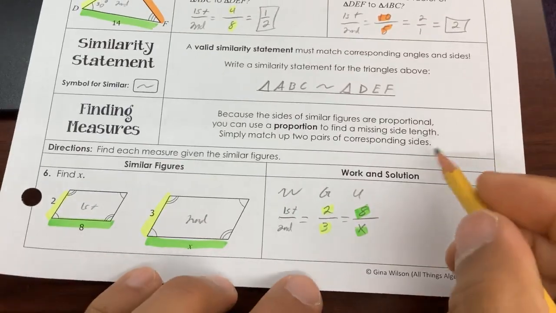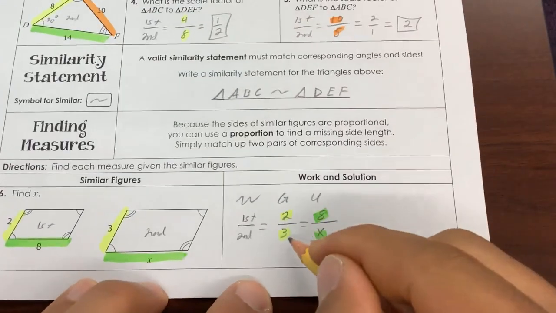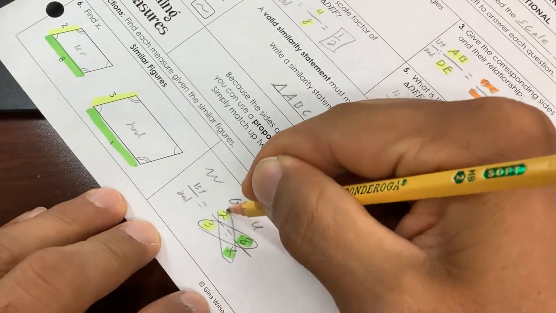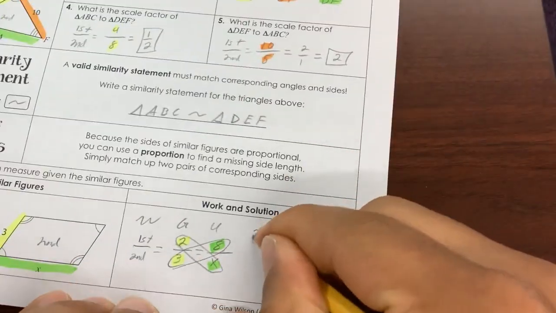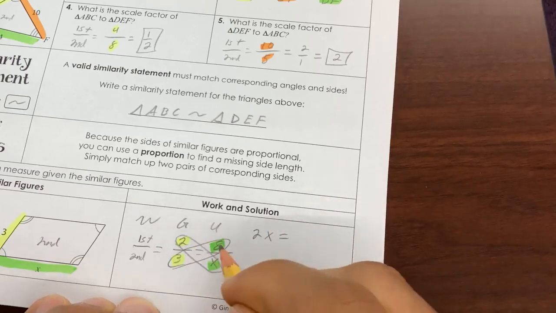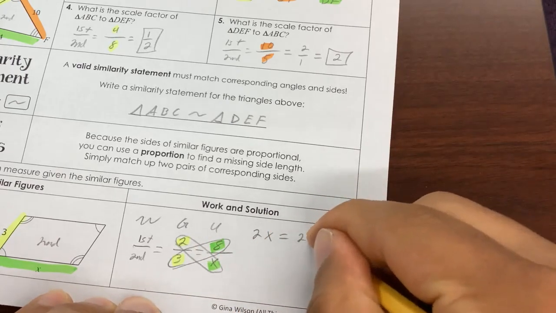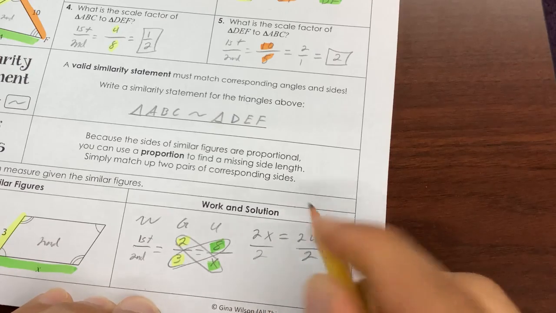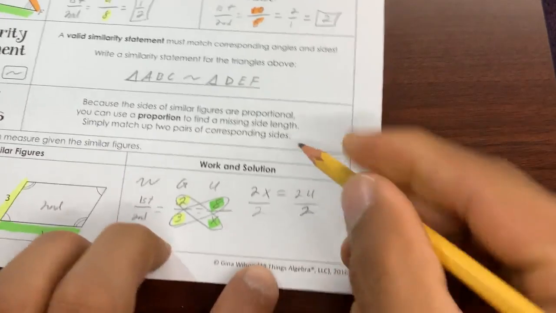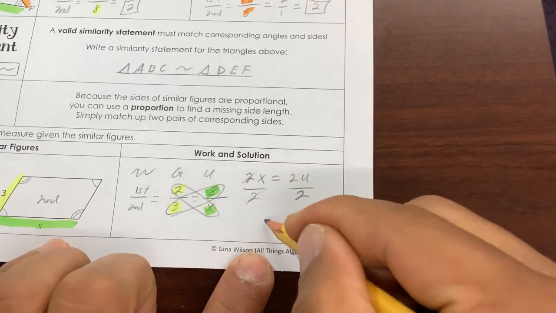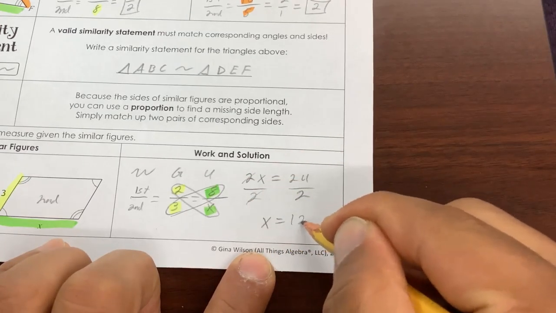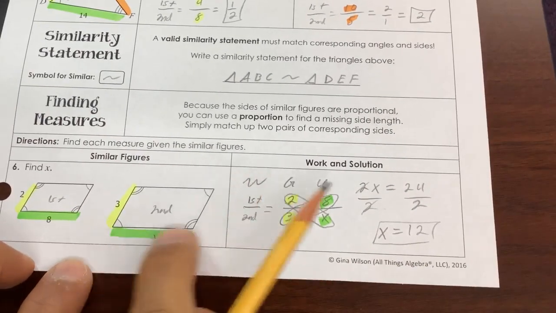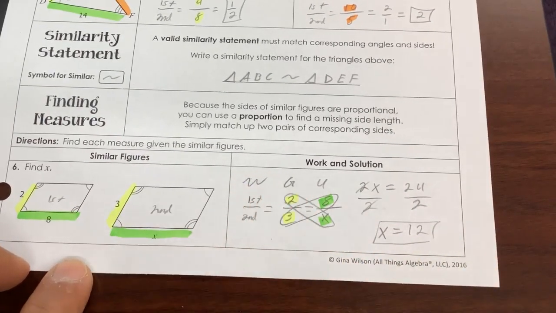Okay, so how do we solve this? Well, we just go ahead and cross multiply and divide like we've been doing this whole year. So I'm gonna take 2 times X, that gives us 2X, 3 times 8, that gives us 24. And then I'm gonna divide both sides by the coefficient, and the coefficient is always the number connected to the variable. So in this case, it's 2. Then that leaves us with 12. So I know that the value of X, or the length of X, is 12.